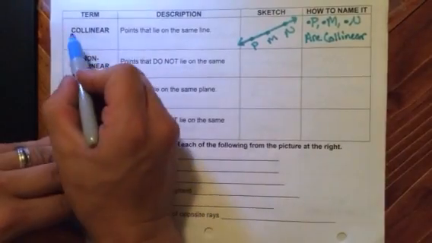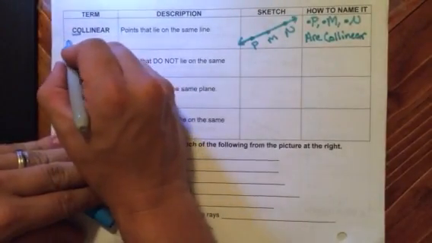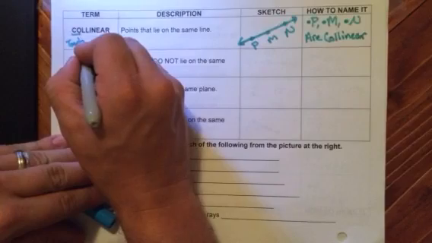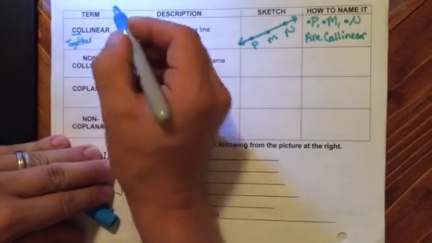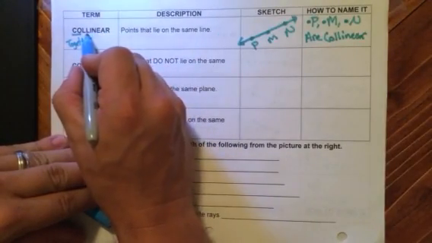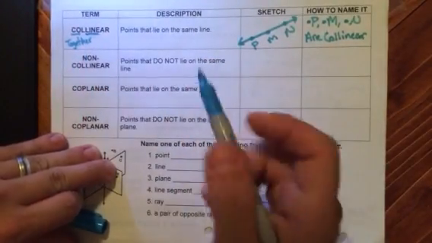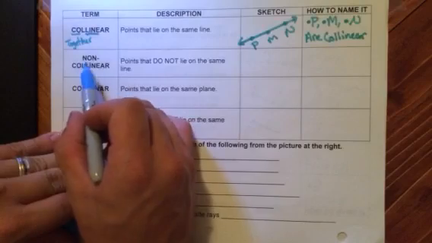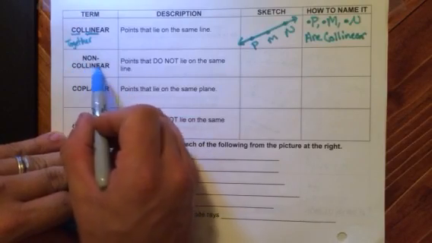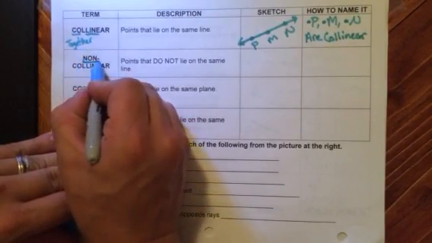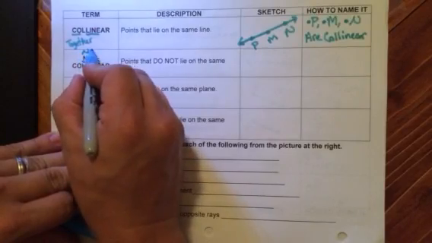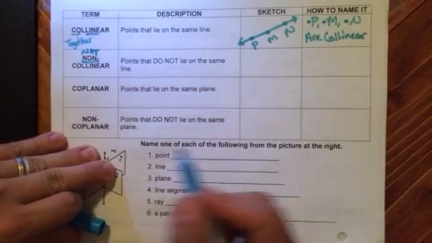Notice, co means together, and linear has the word line, together on a line. Non-collinear. Well, now all we've said is together on a line and added the word non. Another way to think about non is the word not collinear.